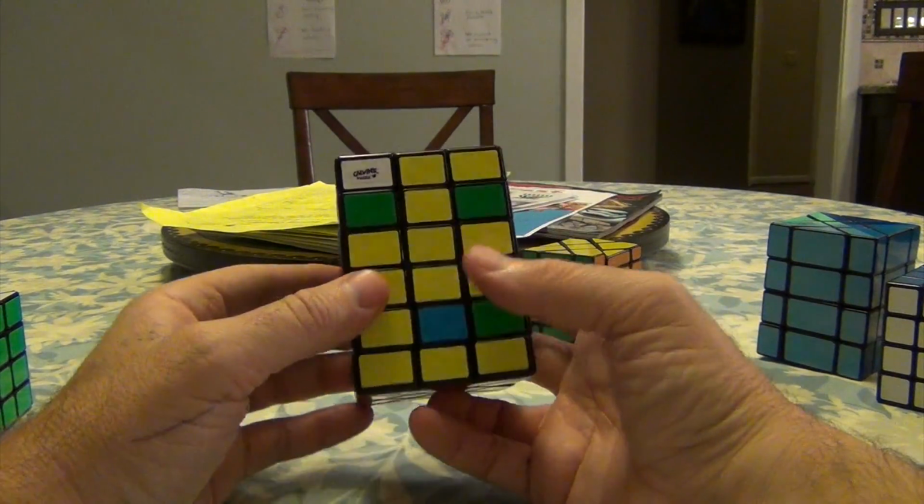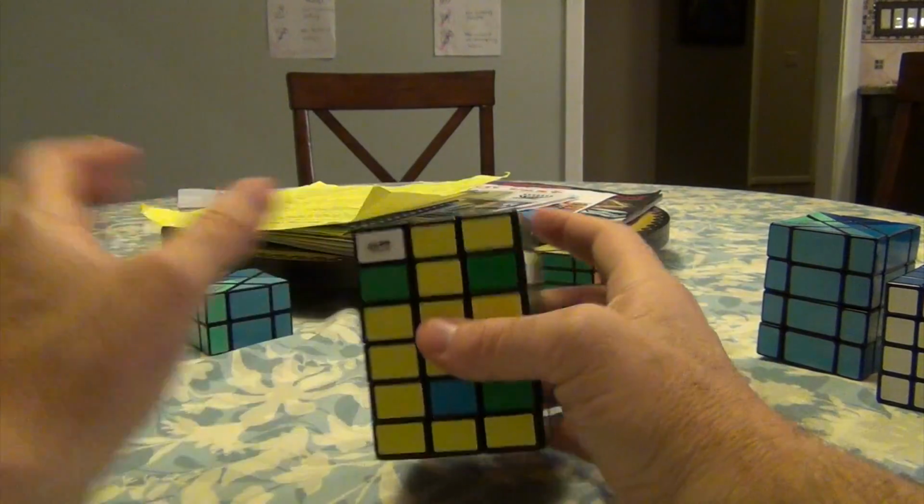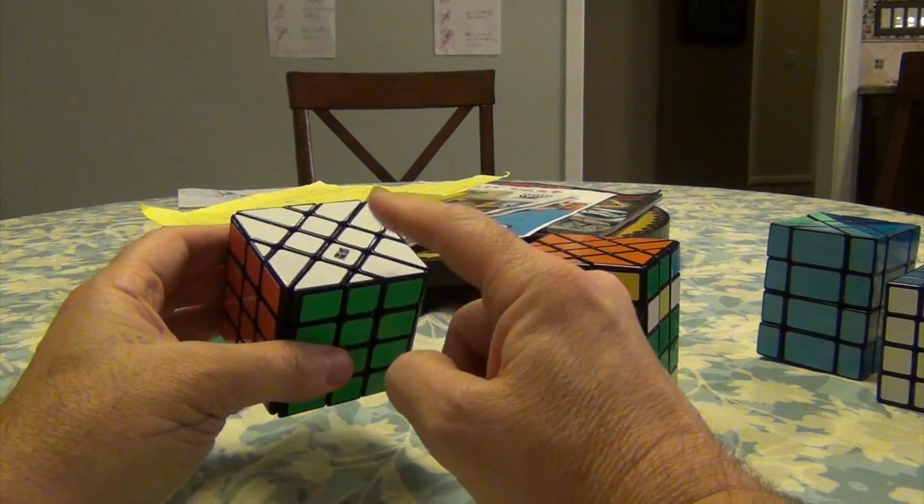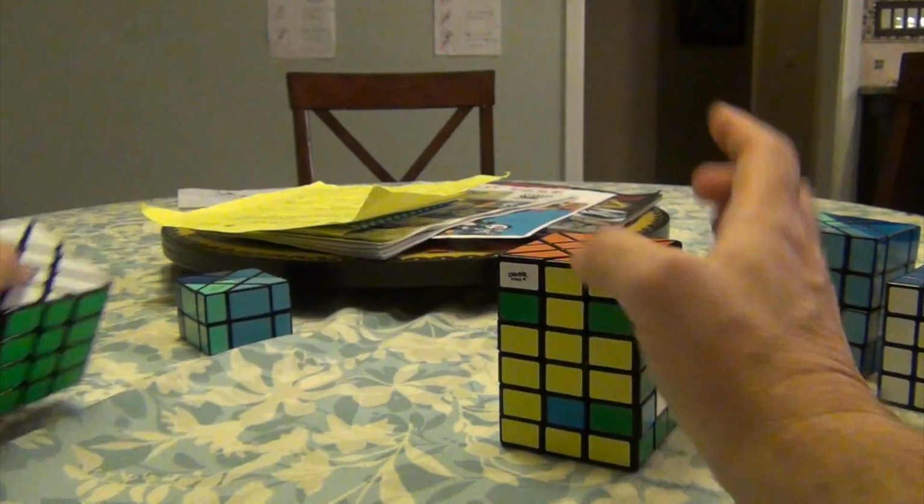And it might be a little harder to follow on a cuboid, but you do it the same way as you did with the Fisher cube. And again, I suggest you look at this tutorial if this part confuses you.